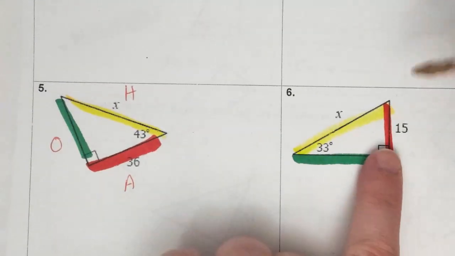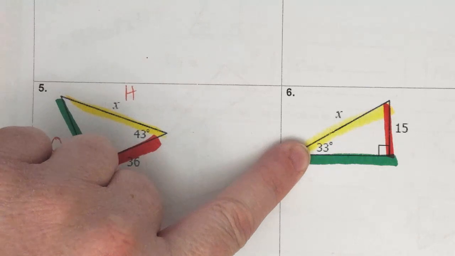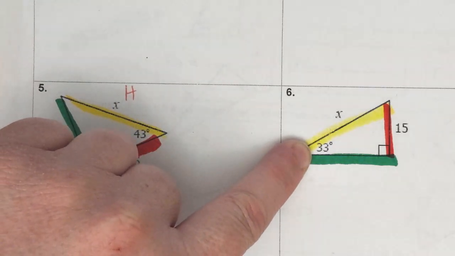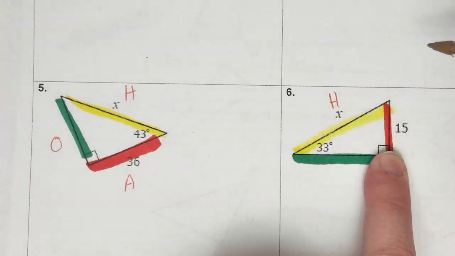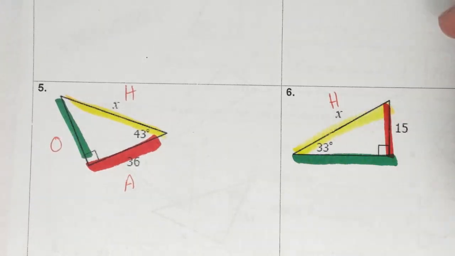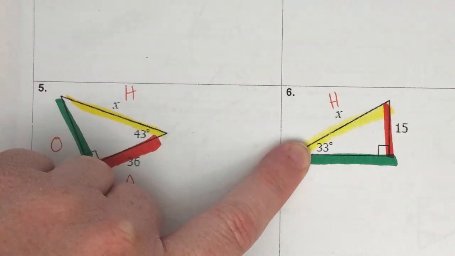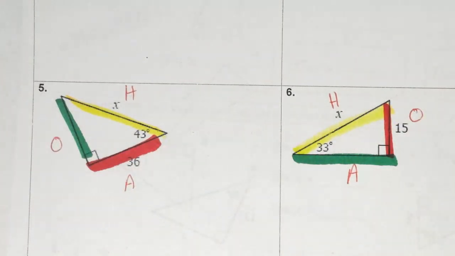And number 6, put your finger on the 90. Label your H. Put your finger on the theta. Label your O. And now label your A. All right, let's see. Put your finger on the 90. Your yellow is your H, because it's the one side I'm not touching. I see I'm touching red and green. Put your finger on the theta. That's the angle. Okay, the one side you're not touching is O, and the leftover side is A. Fabulous. Okay, so we got that one down.